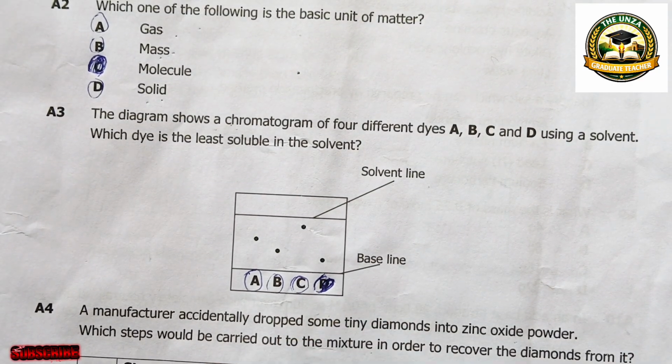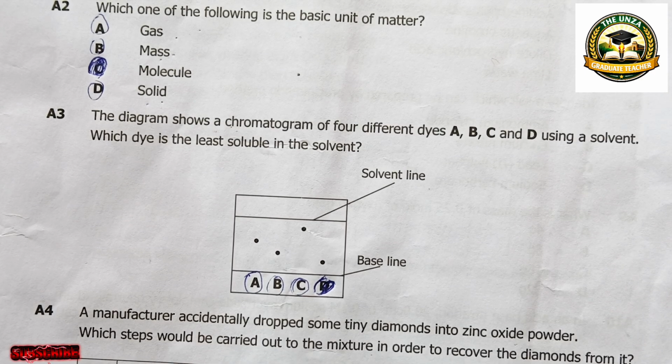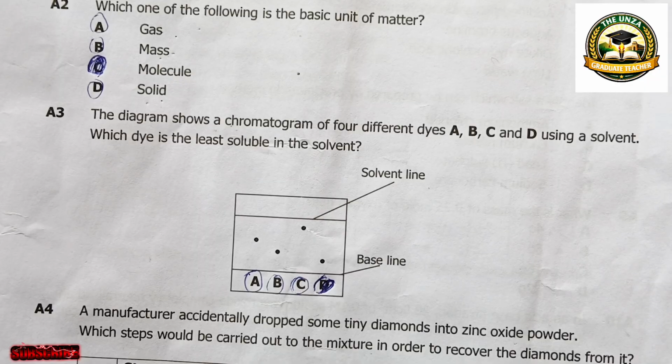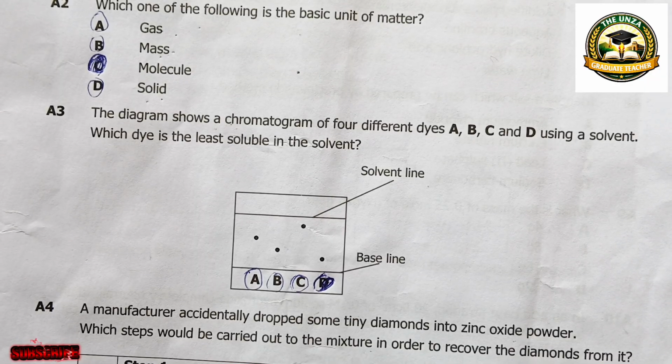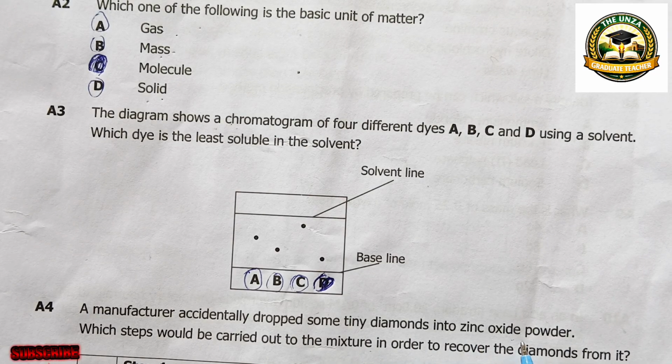So what you need to understand is that you shake with dilute sulfuric acid, because the zinc oxide reacts and dissolves. So it reacts and it becomes a soluble salt. The question was saying a manufacturer accidentally dropped the tiny diamonds into zinc oxide powder.